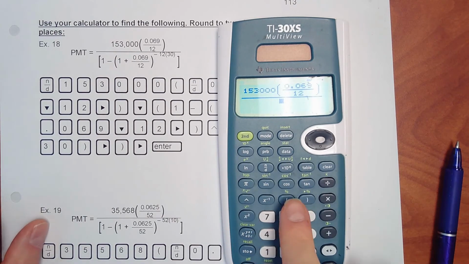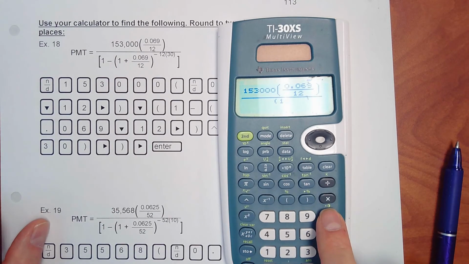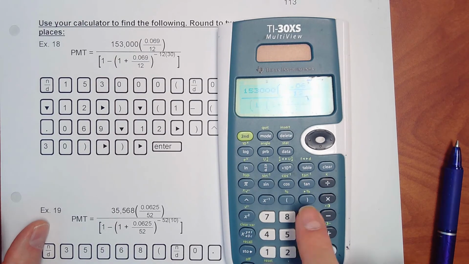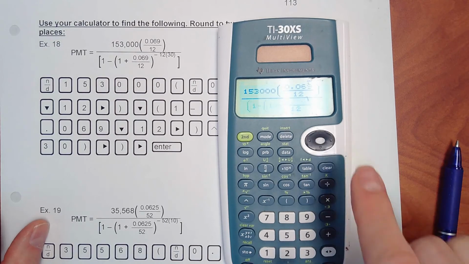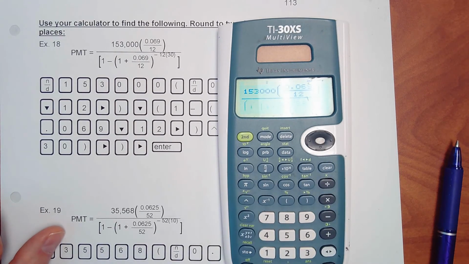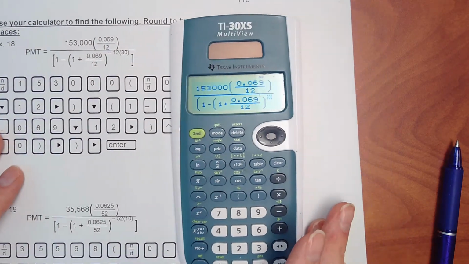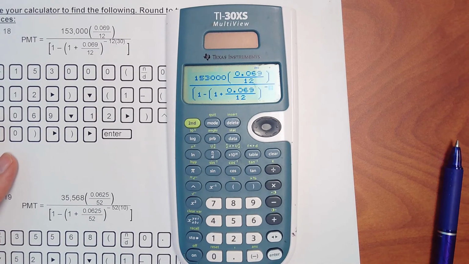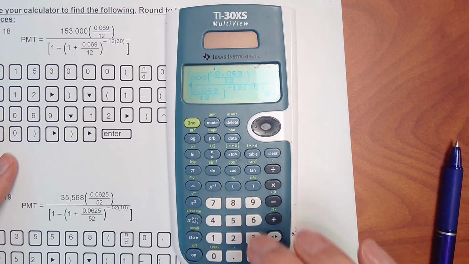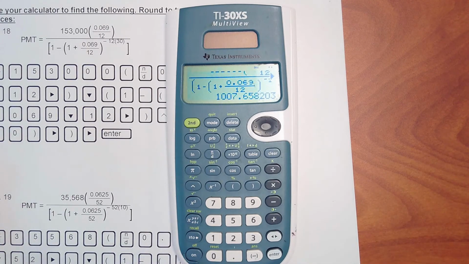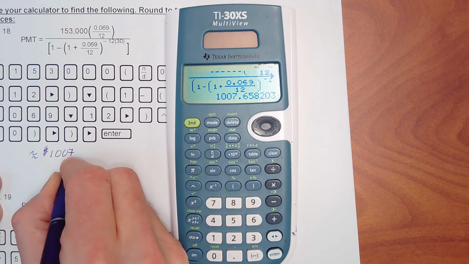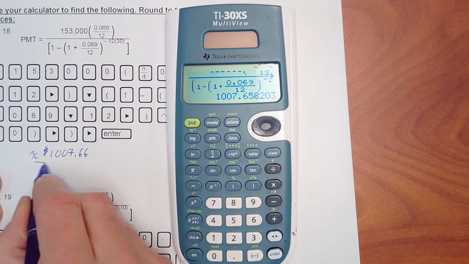Hit the down arrow, 1, subtraction key, parentheses 1 plus, fraction key, 0.069, over 12, close it off, caret key, and here we're using the negative key, so 1 next to the enter key, 12 parentheses 30, right arrow, parentheses to close it off. So this is $1,007.66.